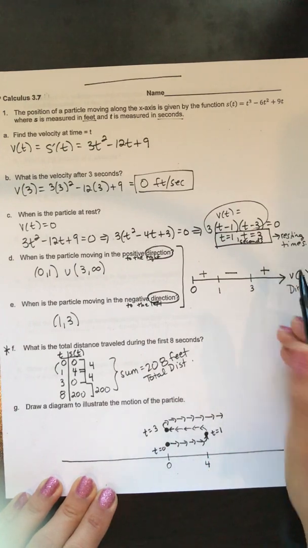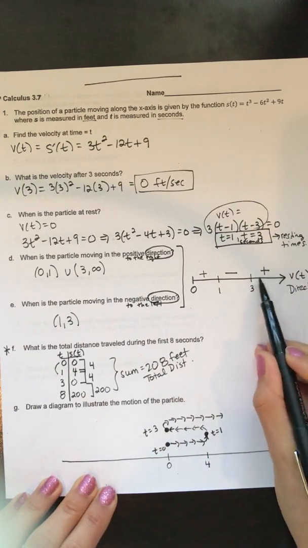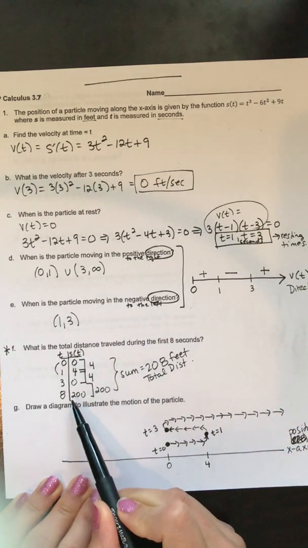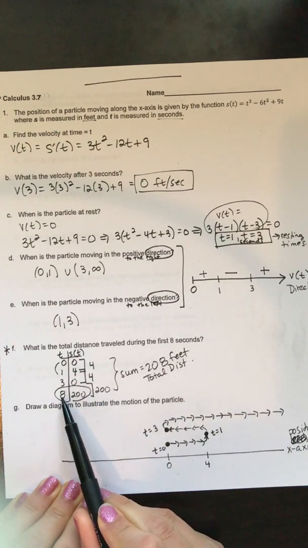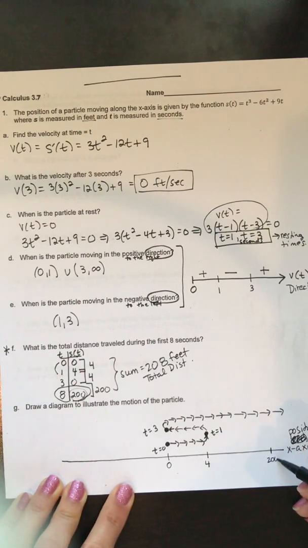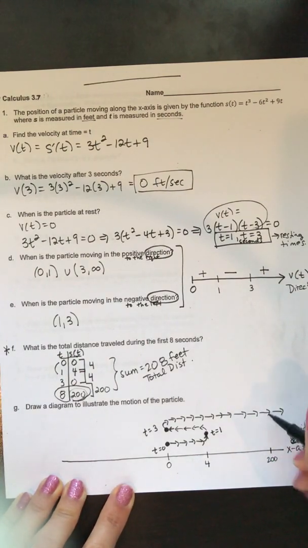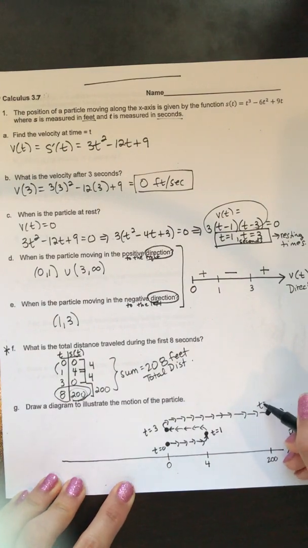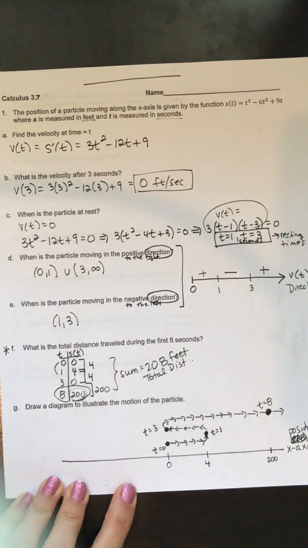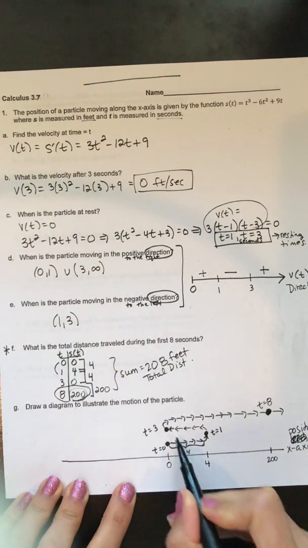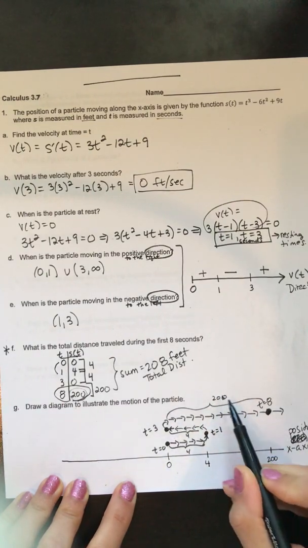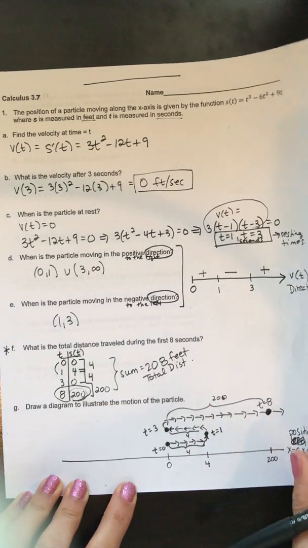My number line here shows me that I'm going to be traveling in the positive direction forever after this. So I don't need to stop. But I do want to show that at time equals 8, I'm at a position of 200. So 200 on this number line. This is obviously not to scale, but I'll put 200 over here, and I'll put a dot here that says time equals 8. So this is how my particle has traveled. This was a distance of 4, this was a distance of 4, and this was a distance of 200, meaning a total distance of 208. All right.